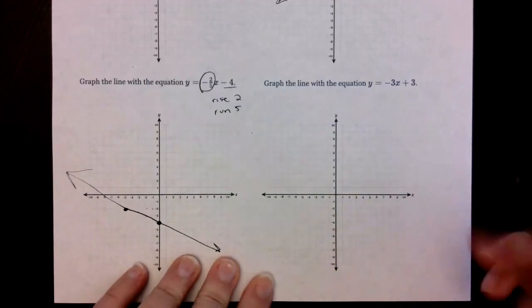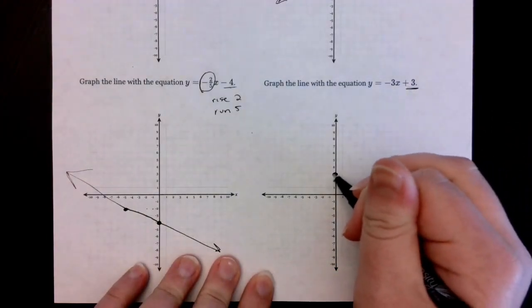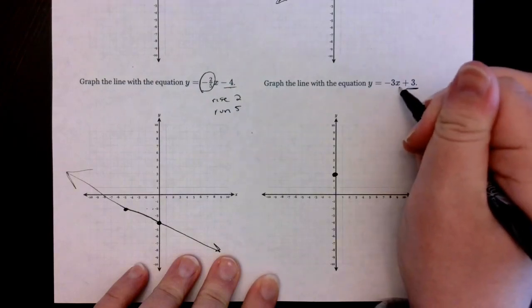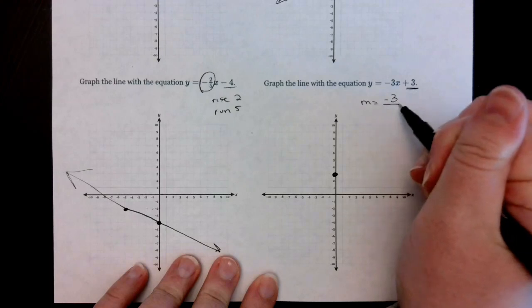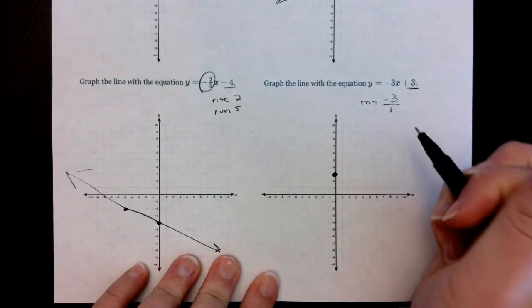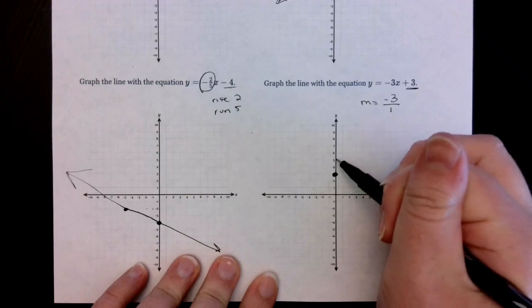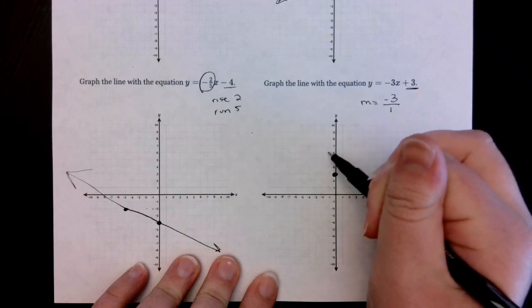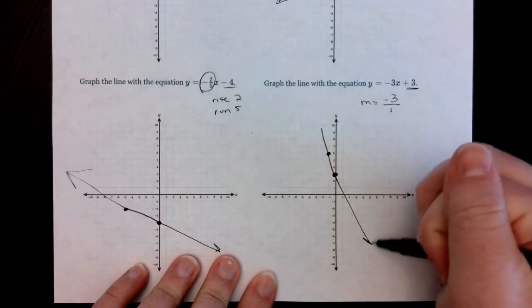My fourth example, my y-intercept is 3. My slope, the number connected to my x, is negative 3, but I need it to be a fraction, so I'm going to put it over 1. I rise 3. And because it's negative, I'm going left 1. And I draw my line.